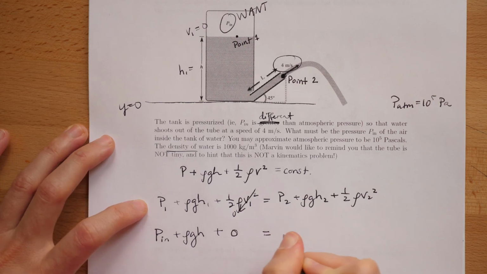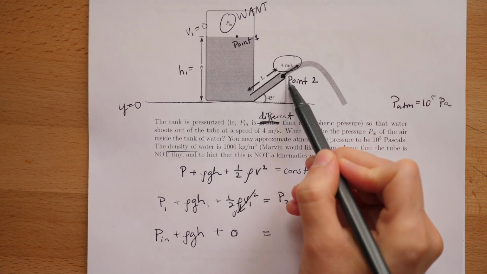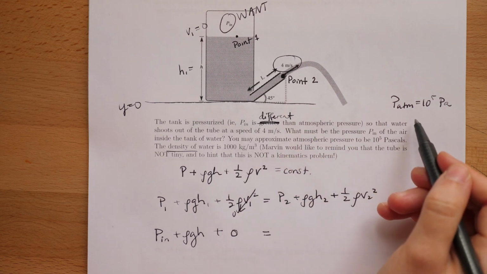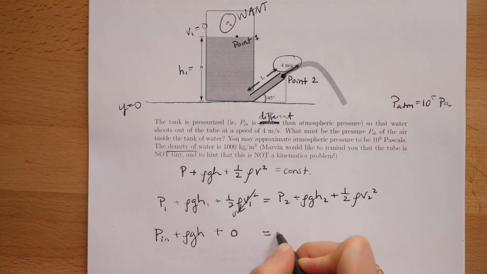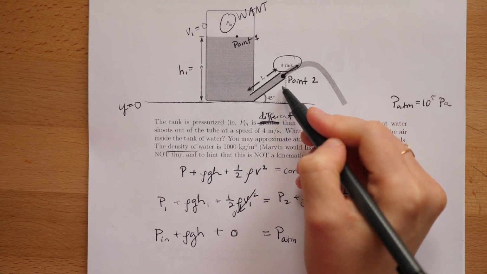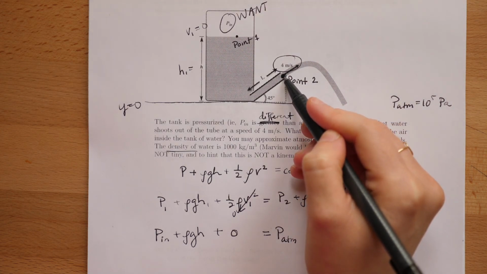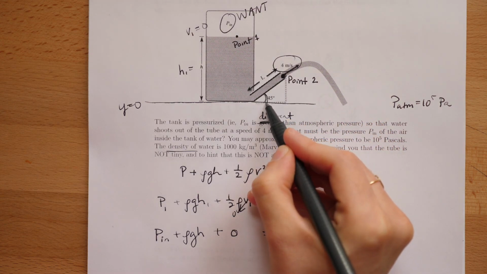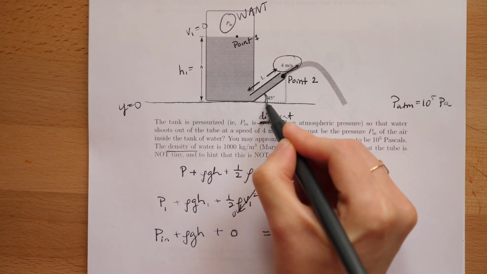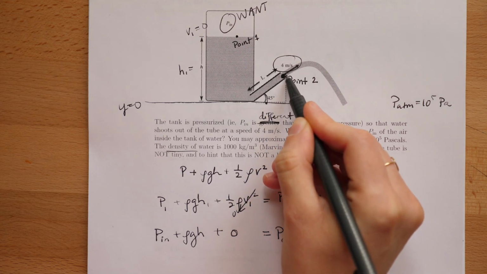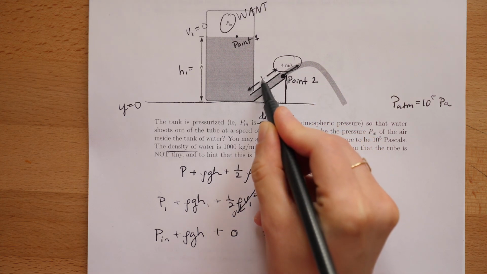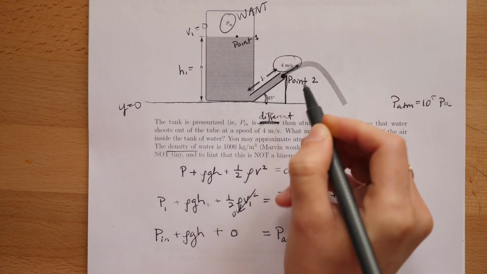At point 2, this point is open to the atmosphere, so the pressure there is atmospheric pressure. P2 is just P_atm. What's the height at this point? We know that this is a distance L, and we know that this is an angle of 45 degrees. So we're really looking for this height right here, which is L times the sine of 45 degrees.